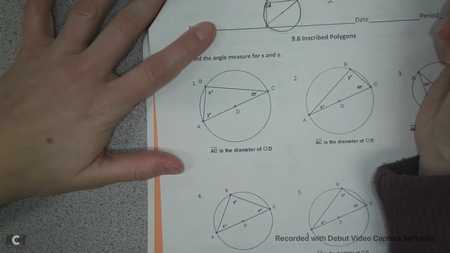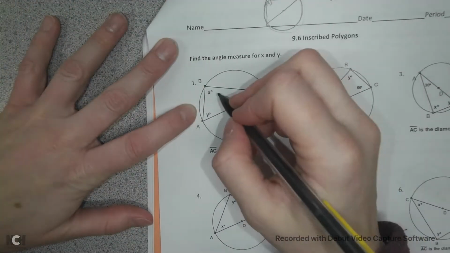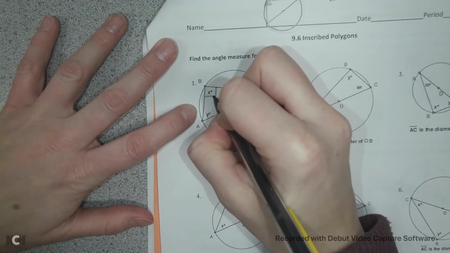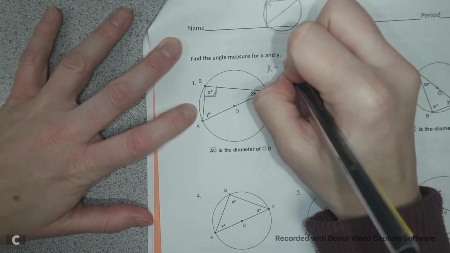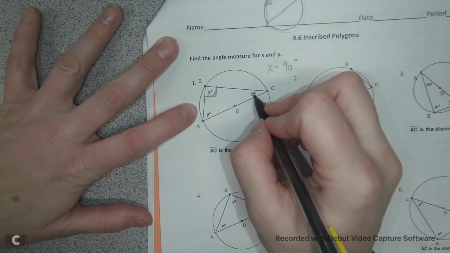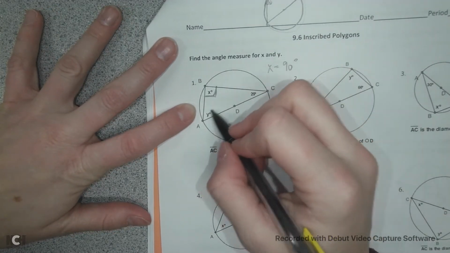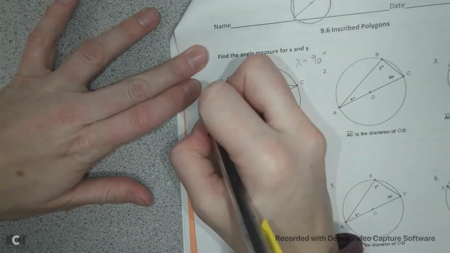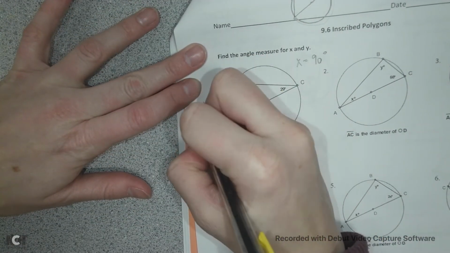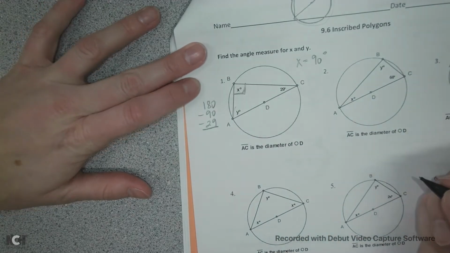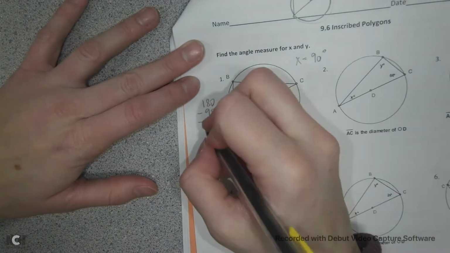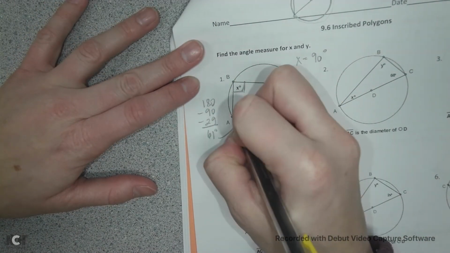So on number 1, this guy, x, is 90 degrees. So x is 90 degrees. And then I know that this measurement is 29. So all I have to do is subtract them from 180. 180 minus 90 minus 29 is equal to 61. And that's y.